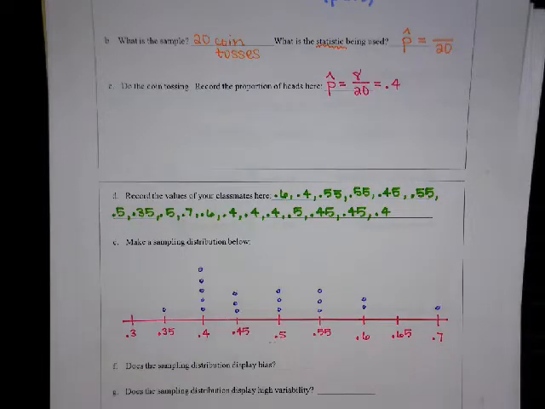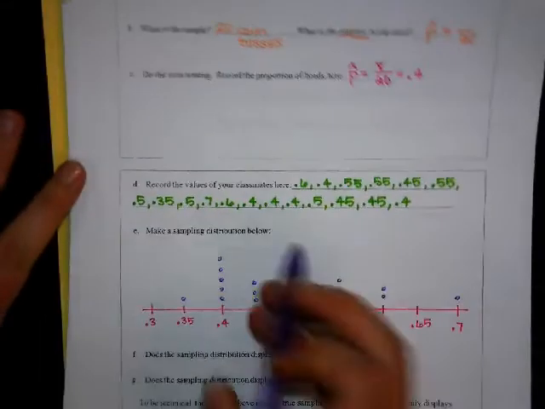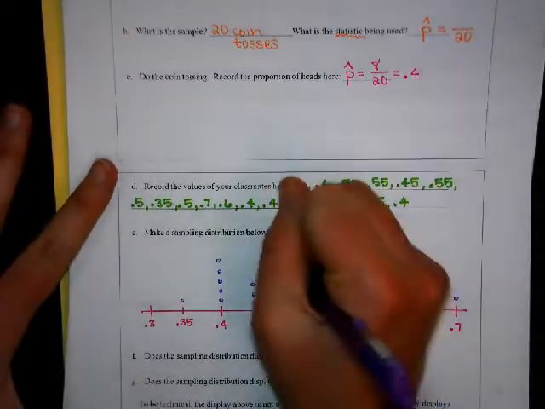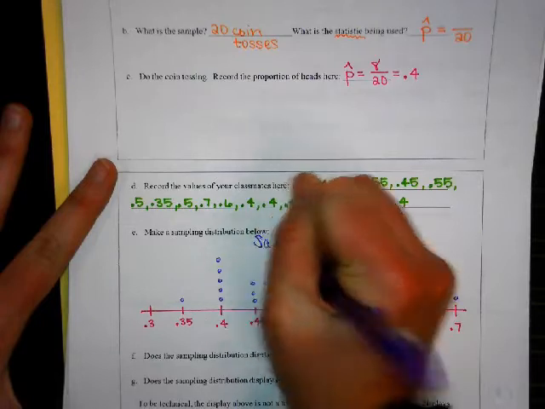Lots of fun stuff. All right, so hopefully you have your dot plot done. This graph is the sampling distribution of p hat.